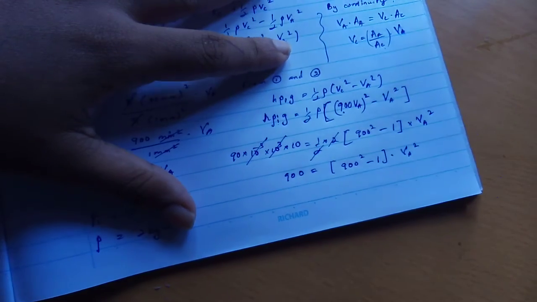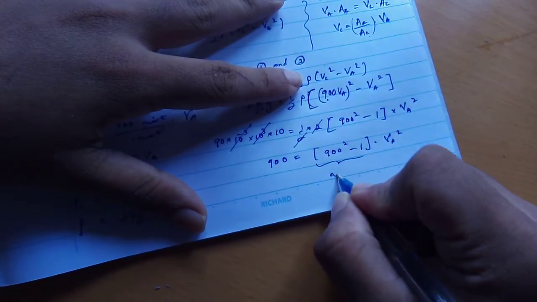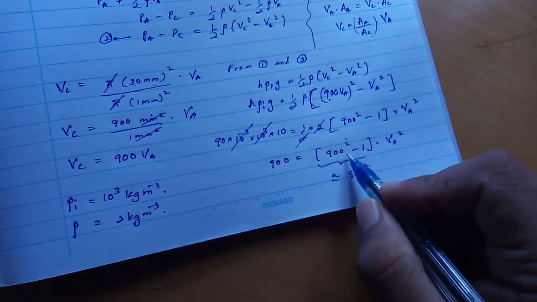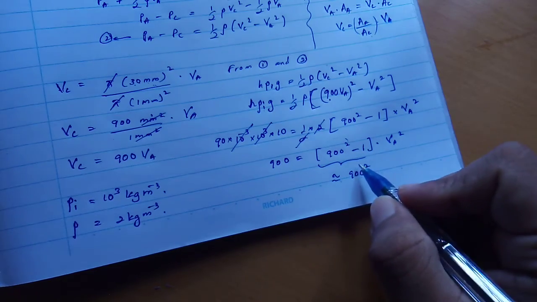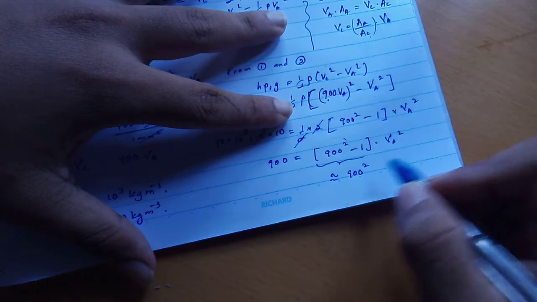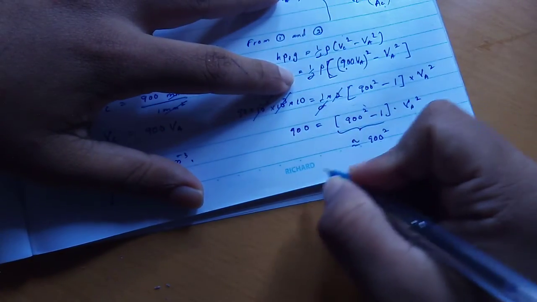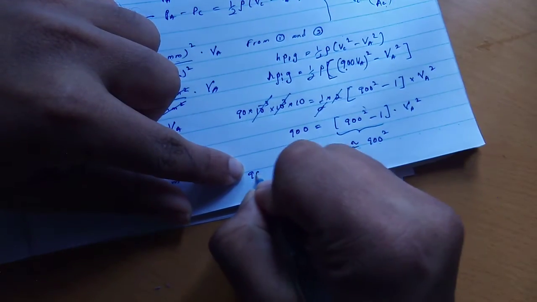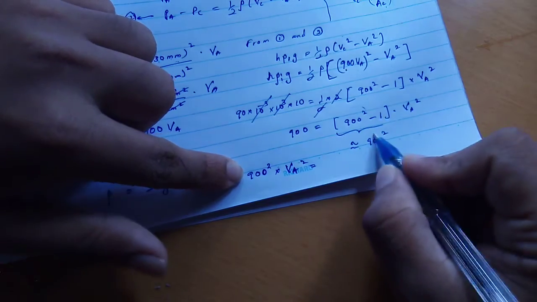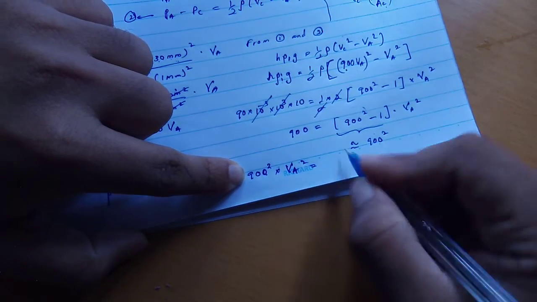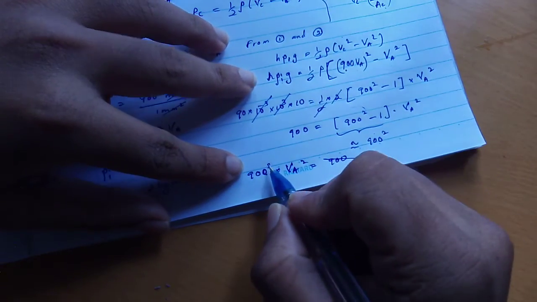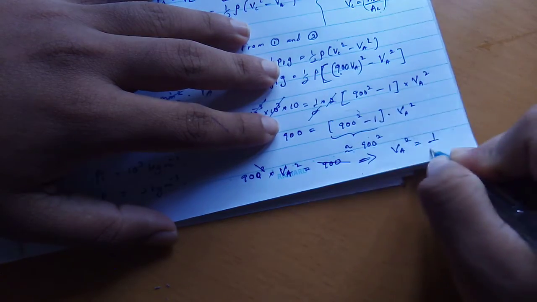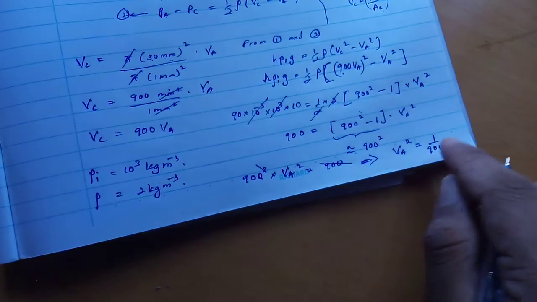Now here comes the catch. I can take this roughly equal to 900 squared because this is a very big number, right? Reducing 1 from it is negligible, so I can assume this is nearly equal to 900 squared. So we will have va squared equals, I take this approximately 900 squared, so 900 into va squared equals 900. So one of these 900 cancels with 900, and we get va squared equals 1 over 900, right?